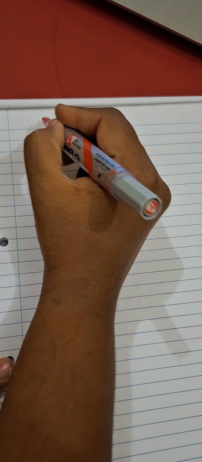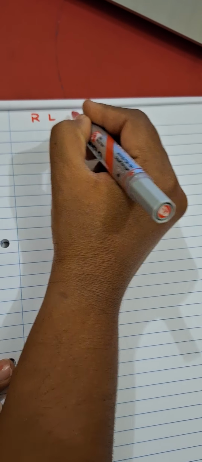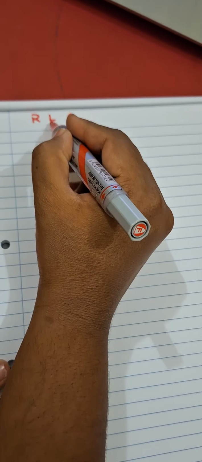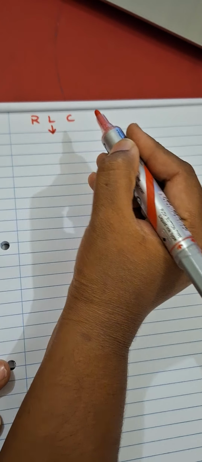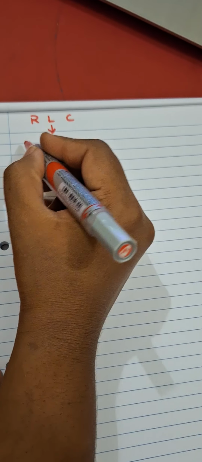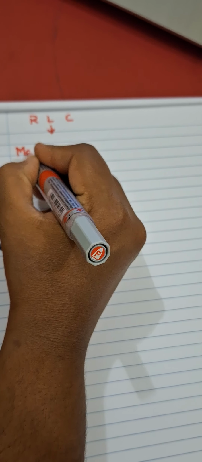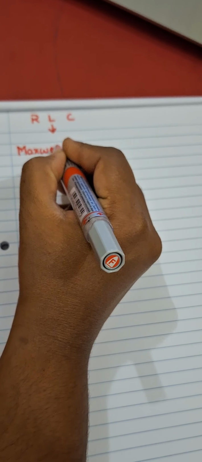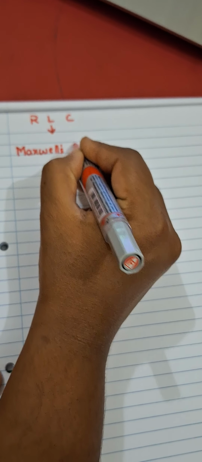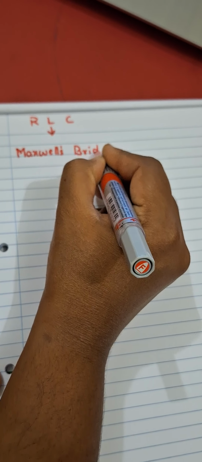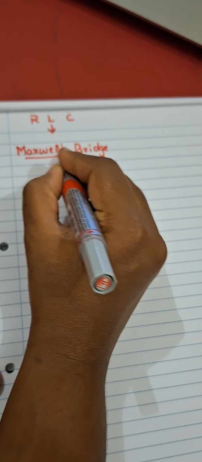So now our concept is about Maxwell's bridge method. As I said, we are having resistor, inductor and capacitor. To find the value of inductance in the circuit, one of the ways is the Maxwell's bridge method. So this is also a bridge method like Wheatstone bridge.